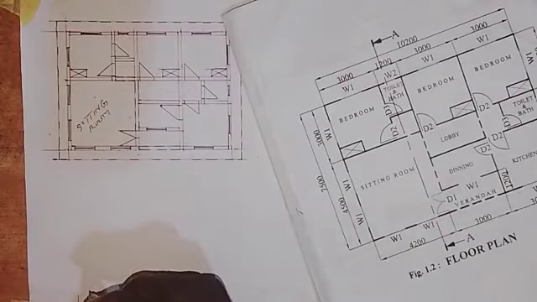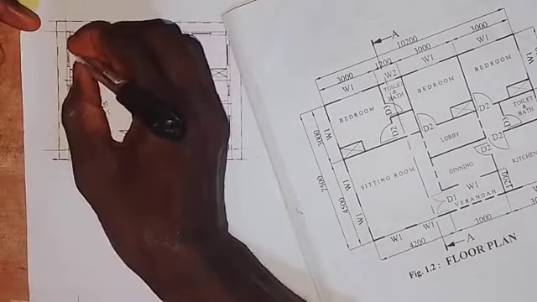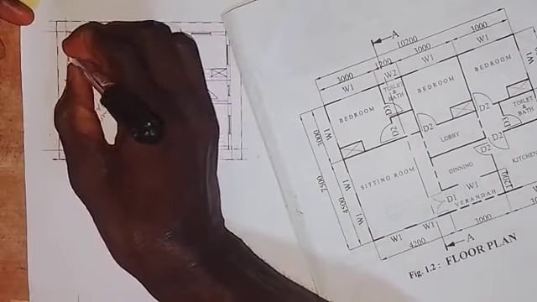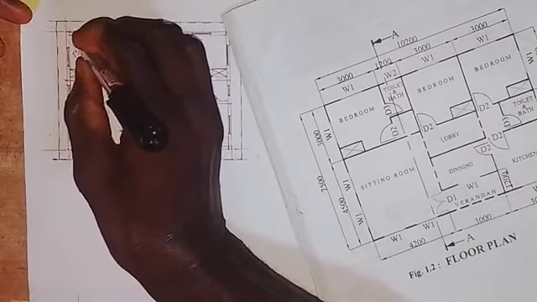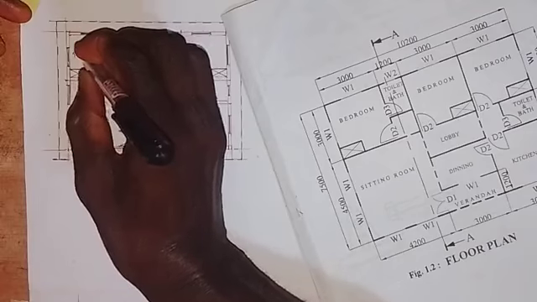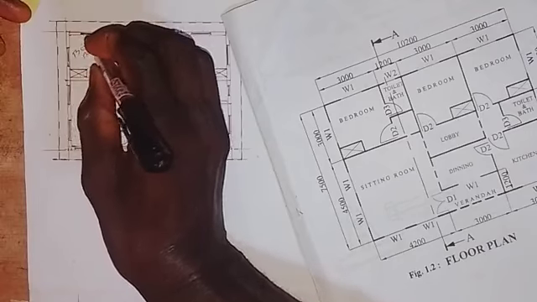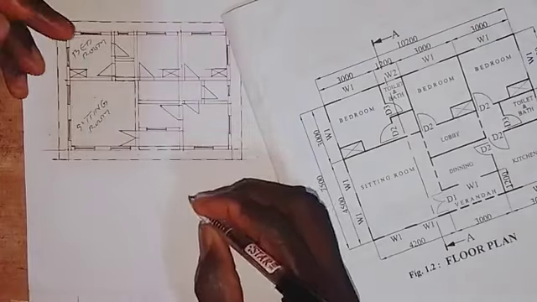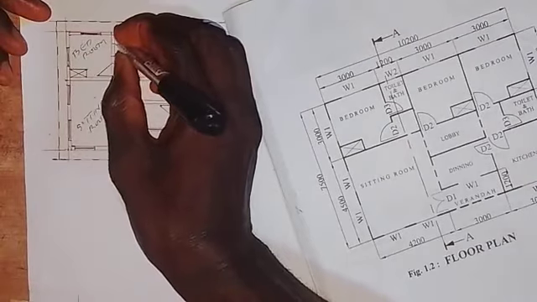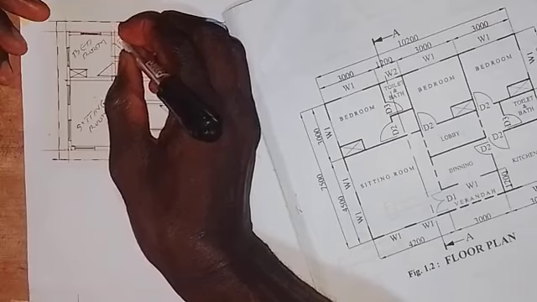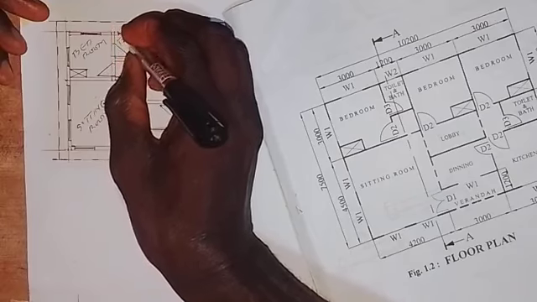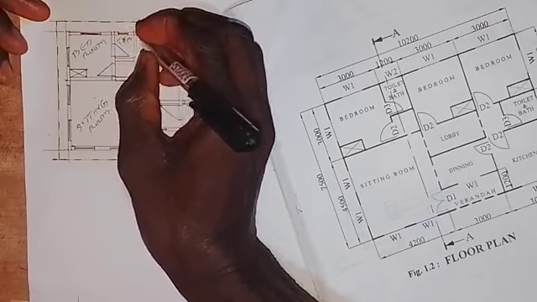So that's sitting room, and then here we have a bedroom. Okay, so then we have toilet and bath. So I'll just write T and B. You can just shorten it as T and B.